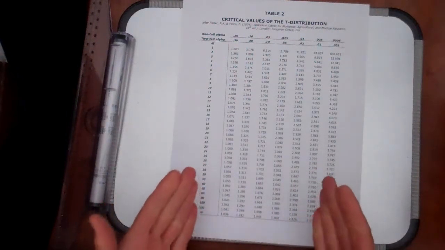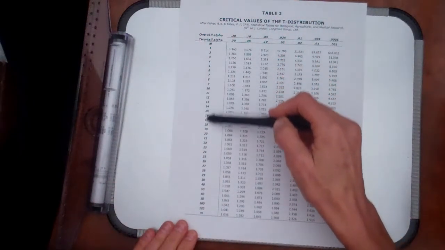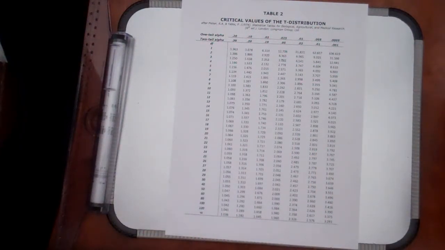You use this table to find critical t values, just like you use the z table to find critical z values. In this table you'll see first of all the far left-hand column says df. That, as you know now, stands for degrees of freedom. Degrees of freedom for a one-sample t-test, which is the test you're being guided to do in this chapter, is n minus 1.